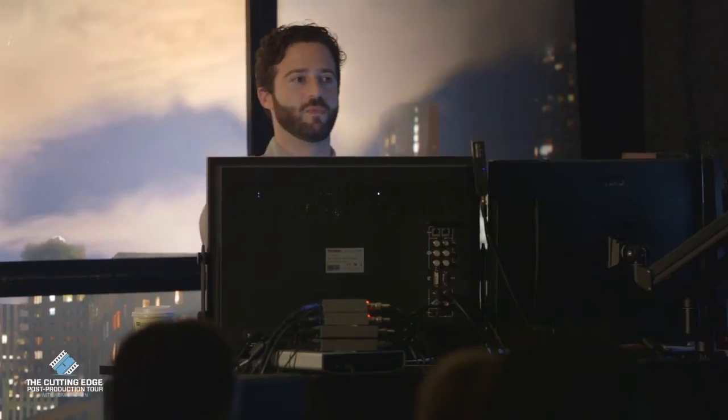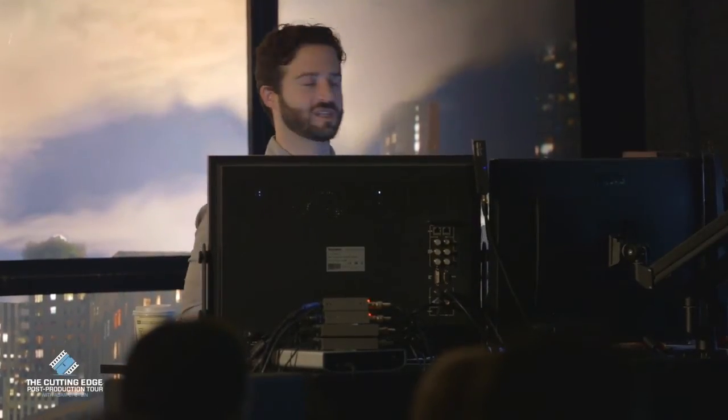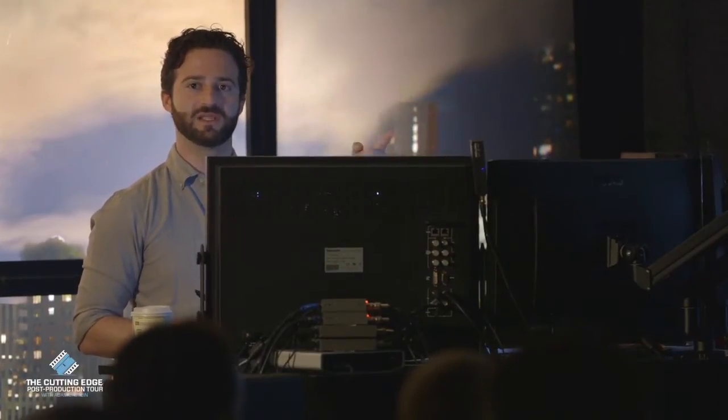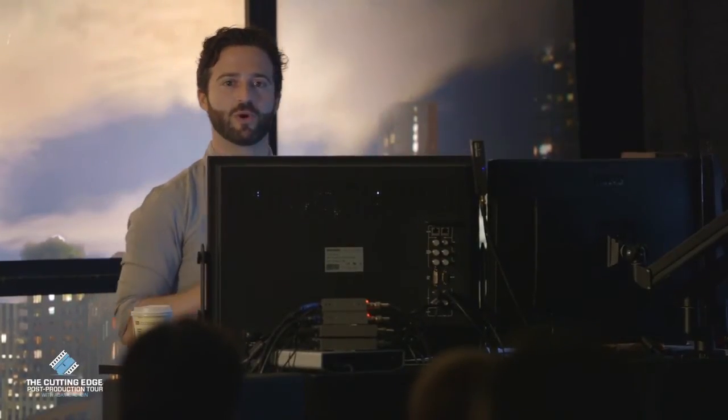I'm able to see more things at once than if I was just going into a bin and having to double-click each clip individually and see what I had put for that. Again, more information hitting me at once and visually.